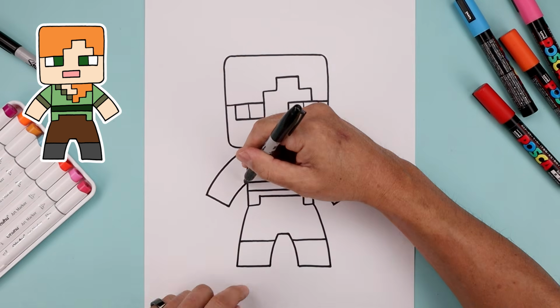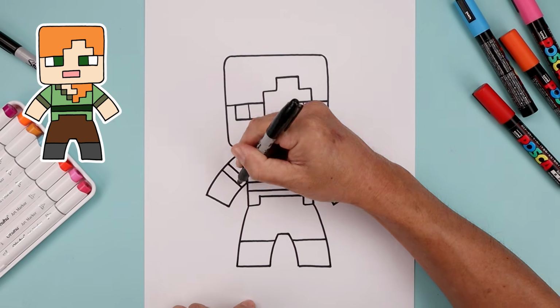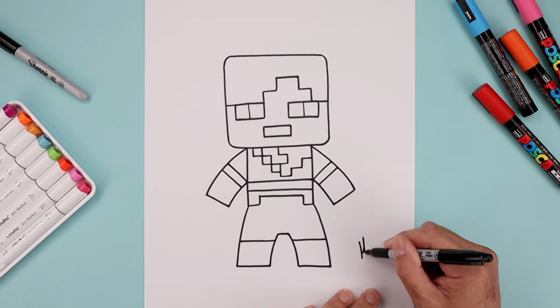Now we're going to add in the sleeve. From the top of the arm, angle this up and out. Step down, draw that again. Let's do the same thing over on the right. And then we'll sign our art and add a splash of color.